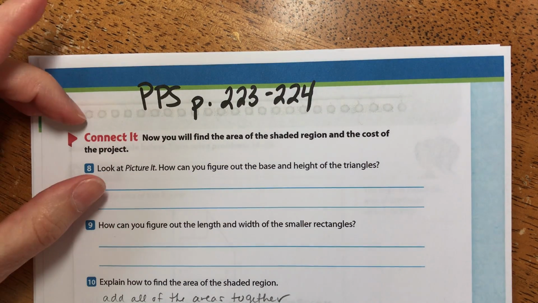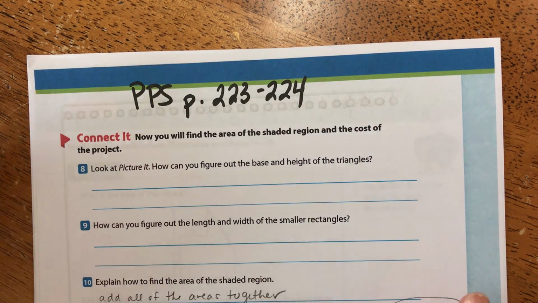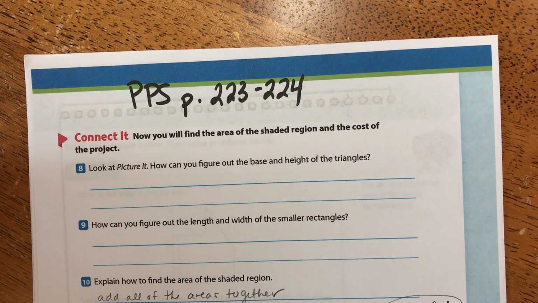So do it first, then check your answers, or if you absolutely get stuck, you can go peek at the answers. But don't copy the answers. That's a waste of everybody's time.